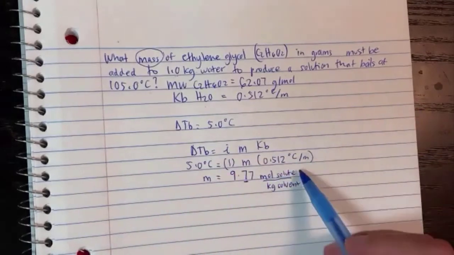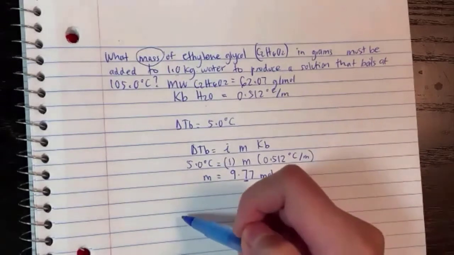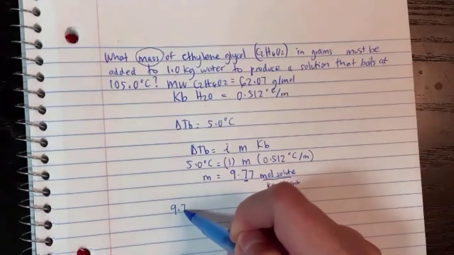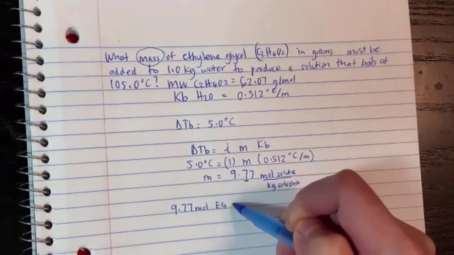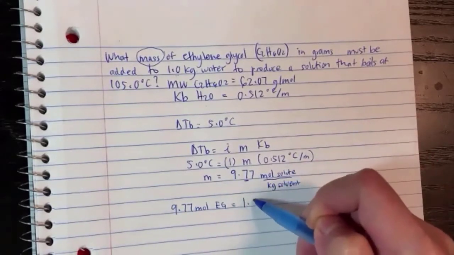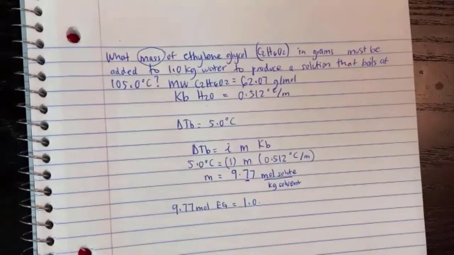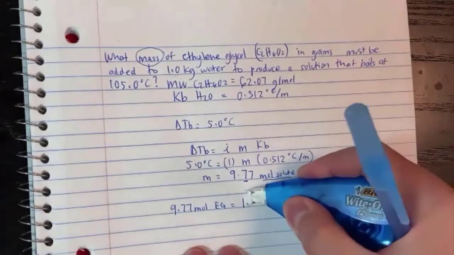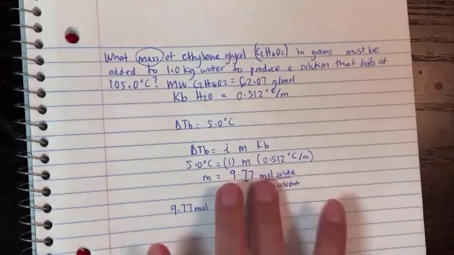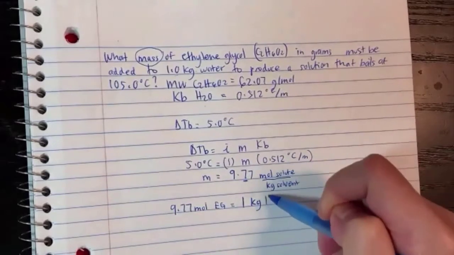Every time you have a concentration or density that has 2 units, you can literally write it as a conversion: I can find 9.77 moles of solute, which is ethylene glycol, for every exactly 1 kilogram. I shouldn't have written 1.0, it's exactly 1, so I can just write 1. This one has unlimited sig figs.